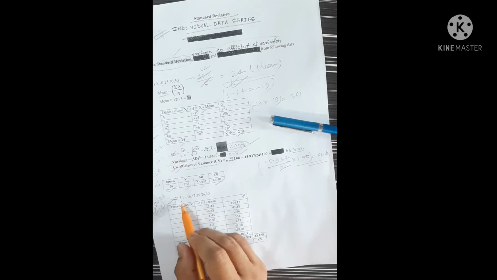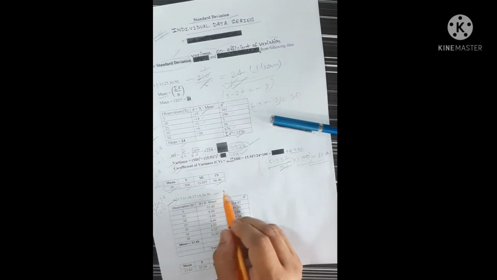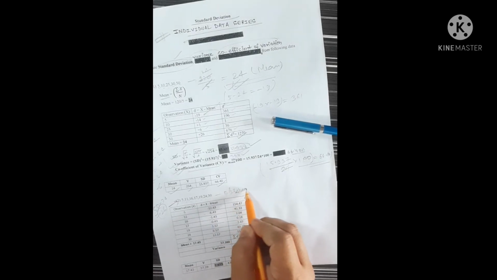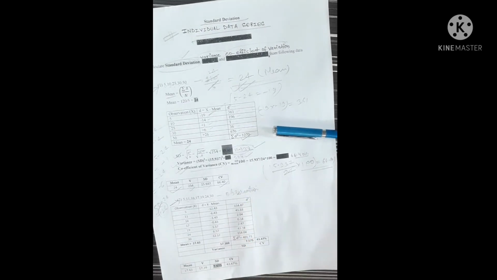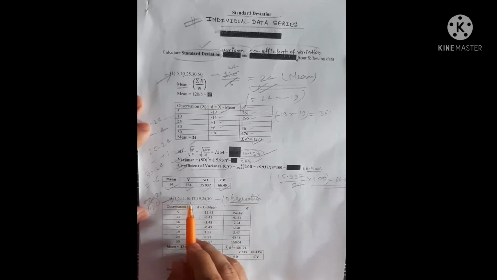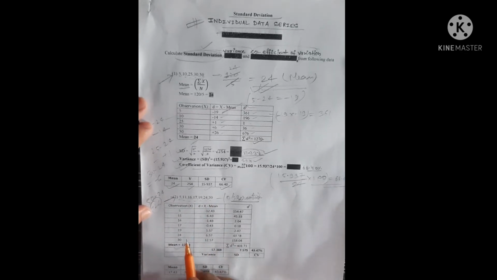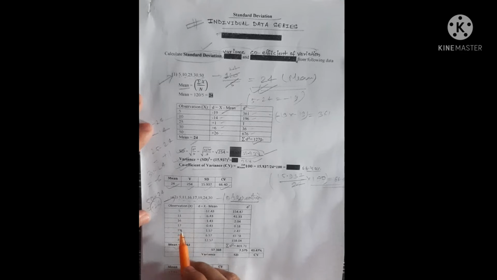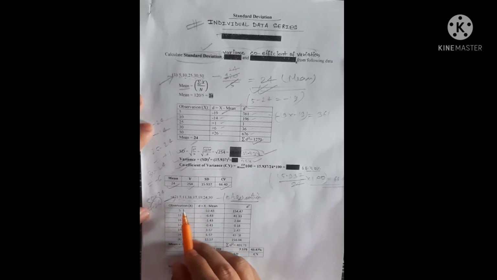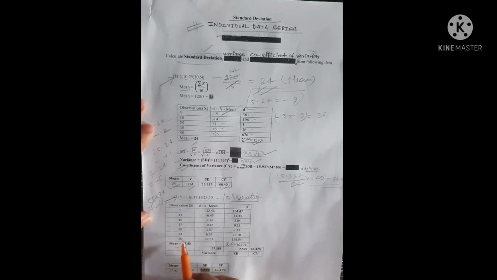In the next data we have one data set which is 5, 11, 16, 17, 19, 24 and 30. This is the observation given to us. Example number 2: the observation is written here as 5, 11, 16, 17, 19, 24 and 30. We will arrange all these observations in ascending order as we have seen here. So the observation is written as x: 5, 11, 16, 17, 19, 24 and 30.